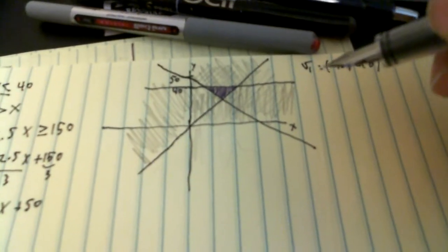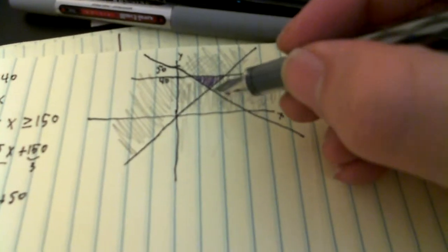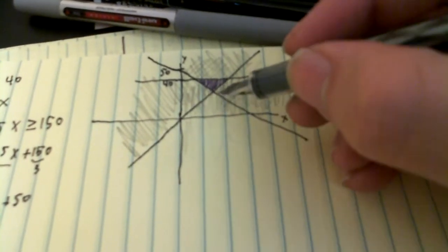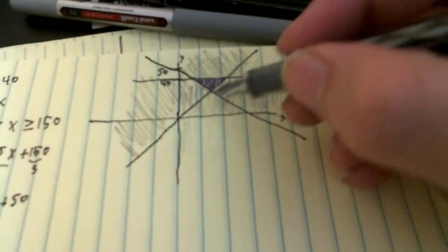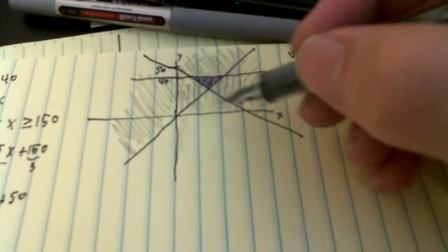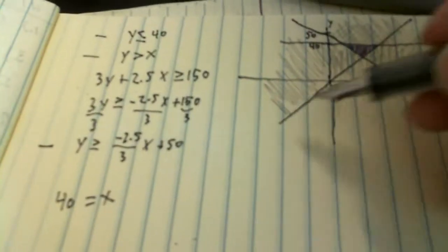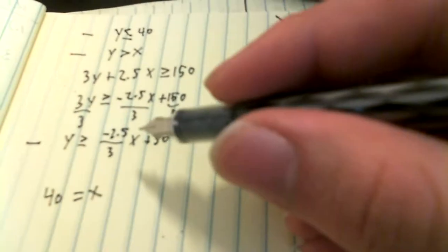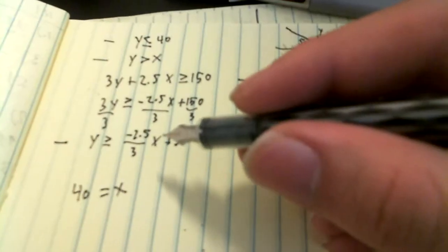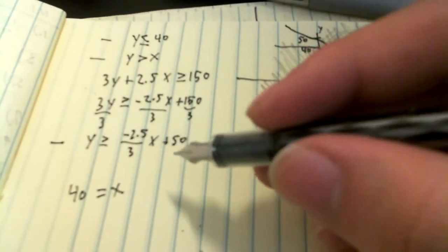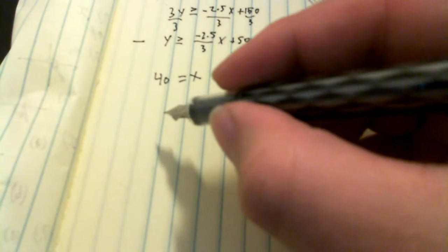So for that vertex, what are the two lines that cross each other there? It's y is greater than x, and then the other one is this long one over here, y is greater than negative 2.5 over 3x plus 50. So we have to set those two equal to each other. I'm going to do that right here. Hope you can see this.